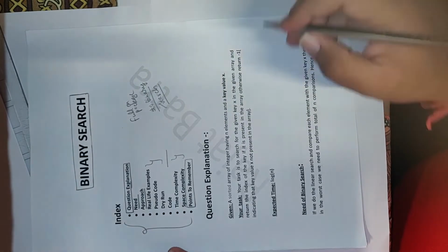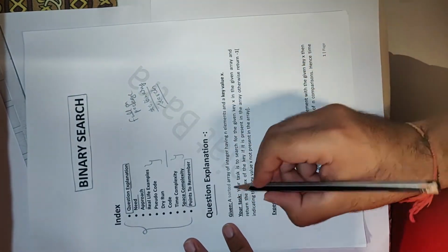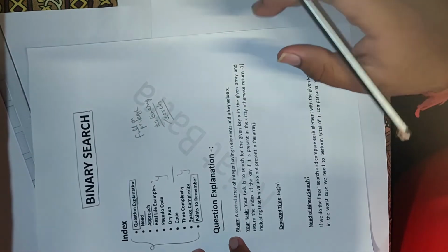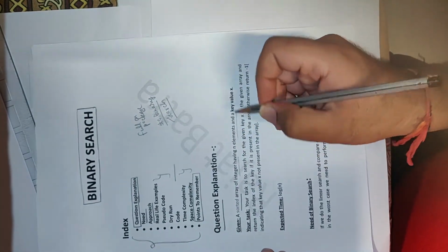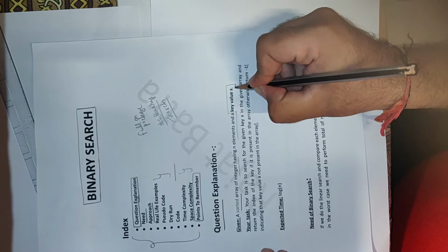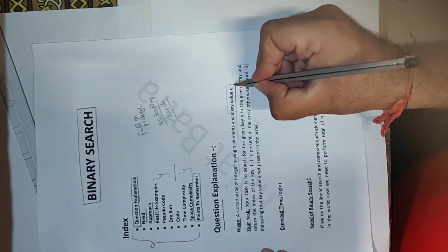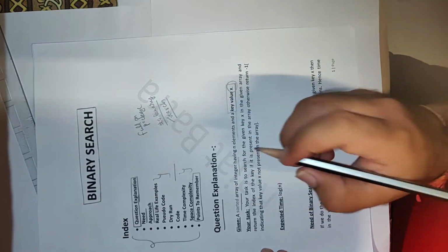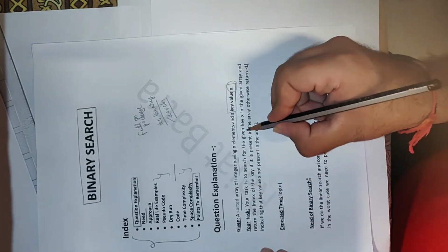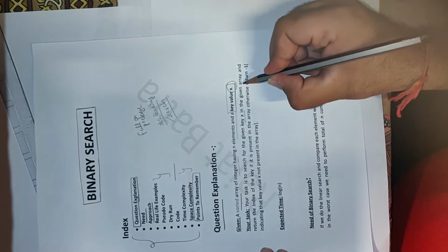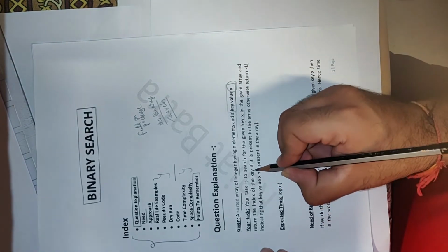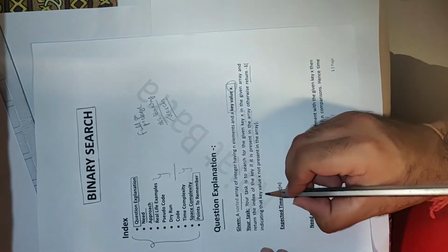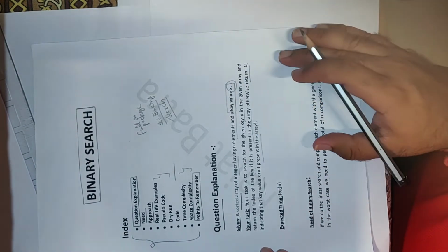So now, let's understand our question first. We are given a sorted array of integers having n elements. Means we are given an array having n elements and a key value x. What we need to do is, we need to find this value x in our array and return the index of that. Your task is to search for the given key x in the given array and return the index of the key if it is present in the array, and otherwise return -1, indicating that key value x is not present in the array.